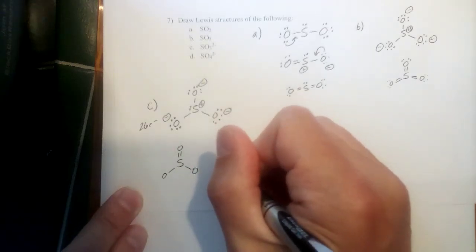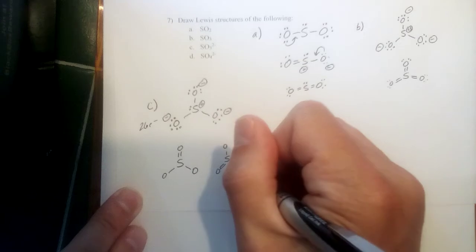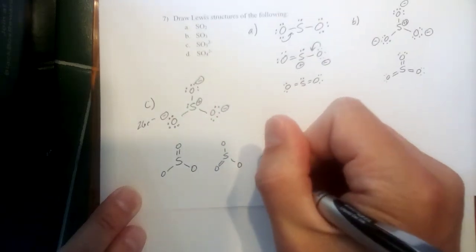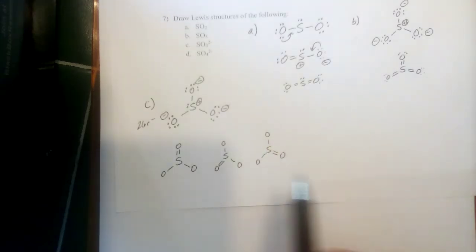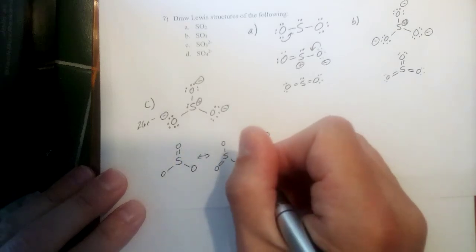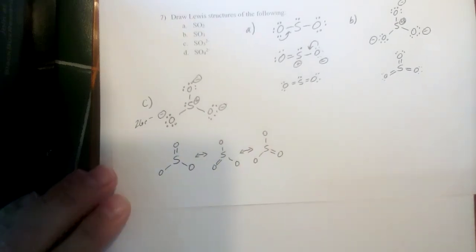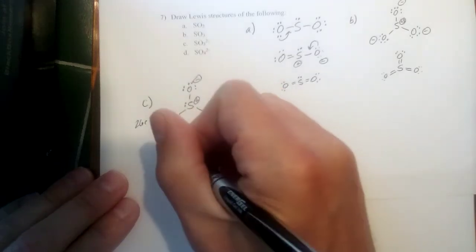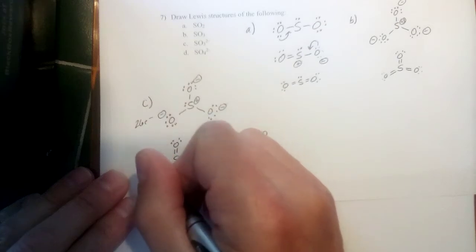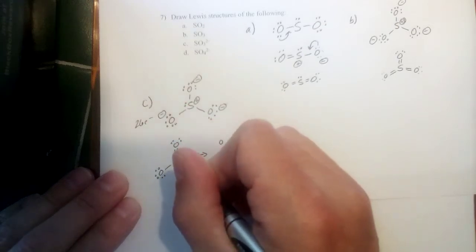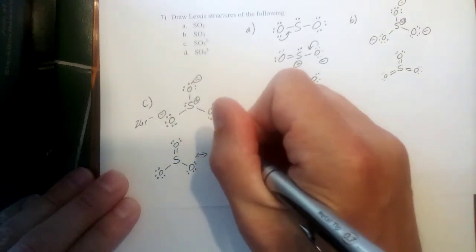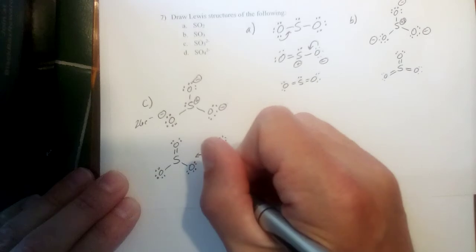So we should do 3 different drawings here where the double bond is formed between each of the oxygens and the sulfur. So each oxygen in one of the structures will be where the double bond is. We should connect all of these with resonance arrows, like so. And don't forget to put in your electrons. The oxygen that made a double bond will have 4 non-bonding electrons, or 2 pair, if you want to think about it in pairs. The other oxygens should have 3 pairs, or 6 non-bonding electrons, and that should be the case for every one of the structures, right?